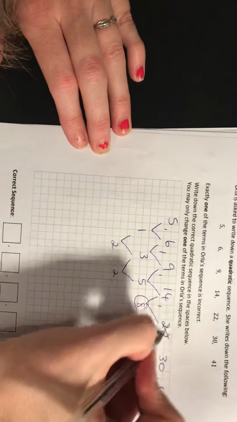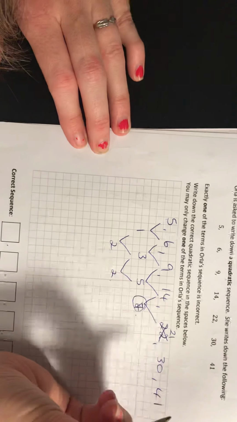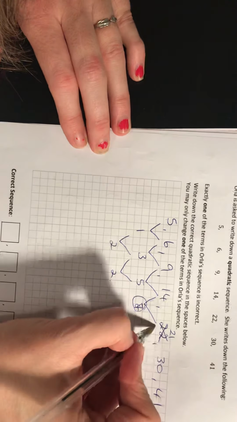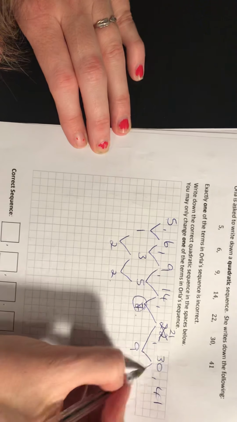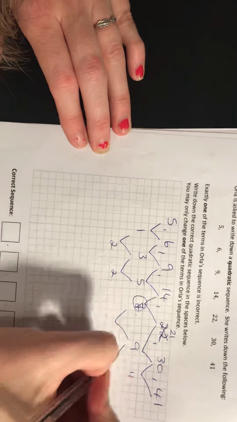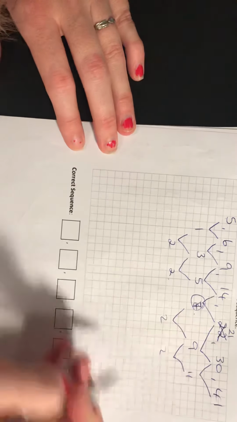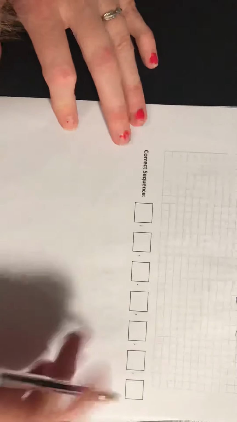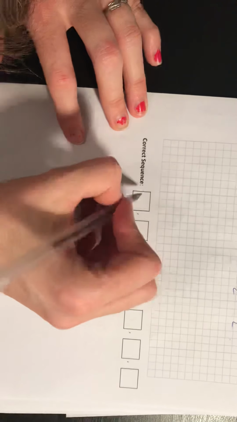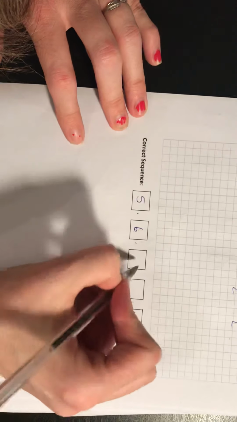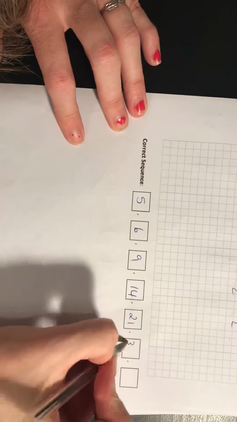If that was 21, let's just check it. If that was 21, then we'd have 9, 11. Yeah, that's her mistake there. That's a 21, not a 22. So correct sequence by only changing one of Orla's terms: 5, 6, 9, 14, 21, 30, 41.